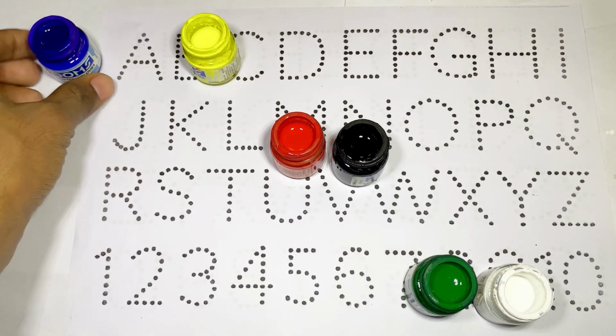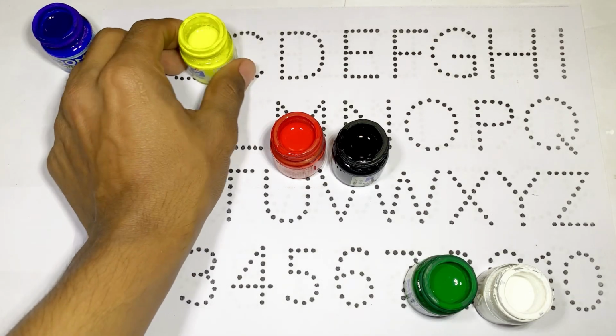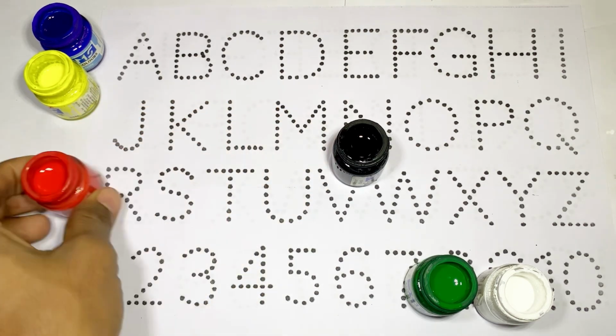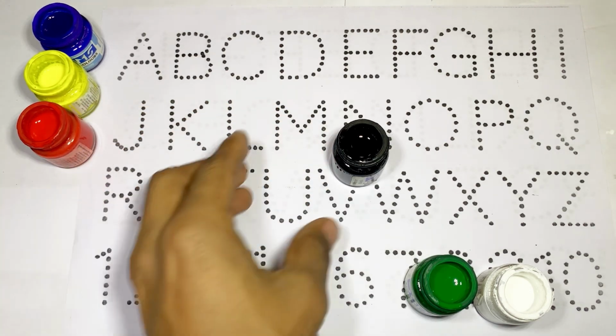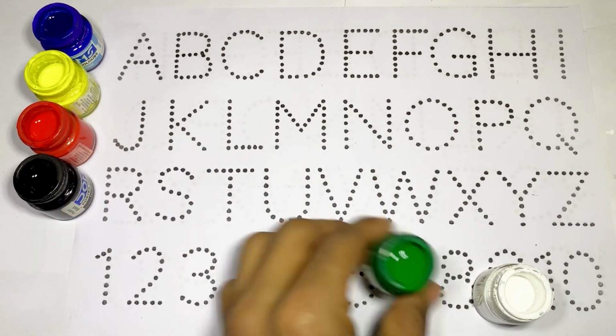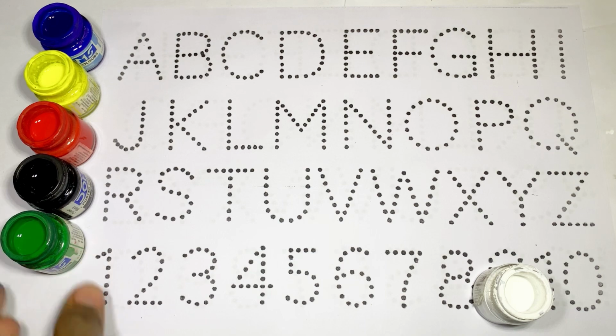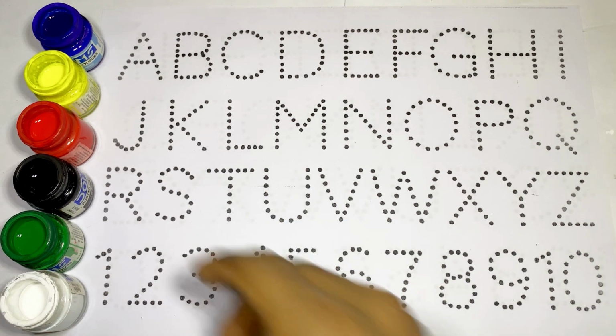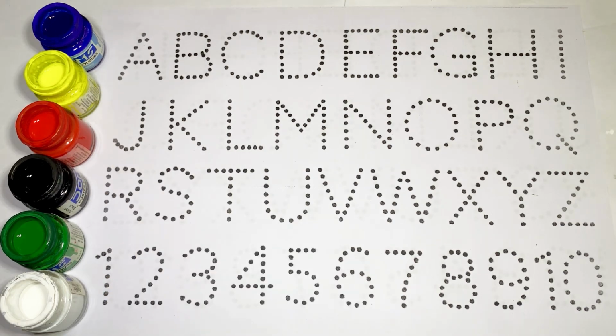Blue color, yellow color, red color, black color, green color, white color. Kids, now coloring ABC and 1 to 3.